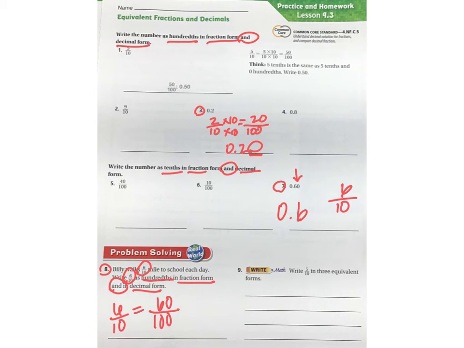Okay, now I just have to write it in decimal form too. So is the 0, what do I do with the 0 in the ones place? Still 0. Okay, and we had 6 in the tenths place, and we have to fill this place for hundredths, right? What goes there? 0. Yep, just fill in the blanks.